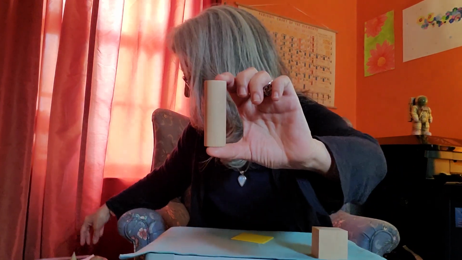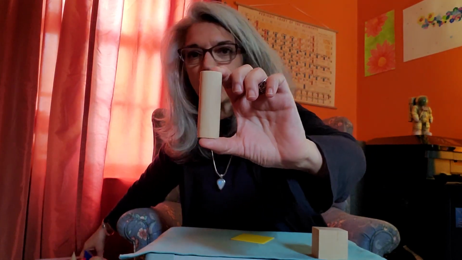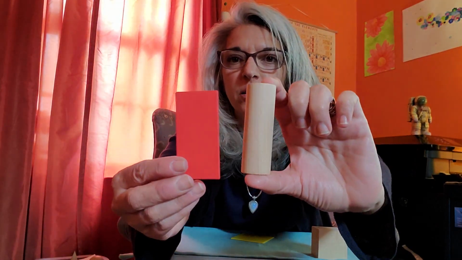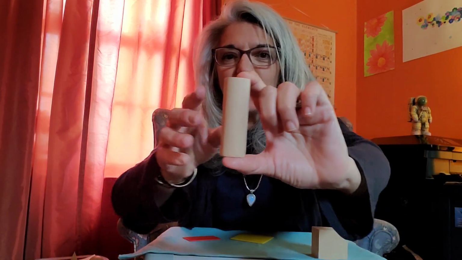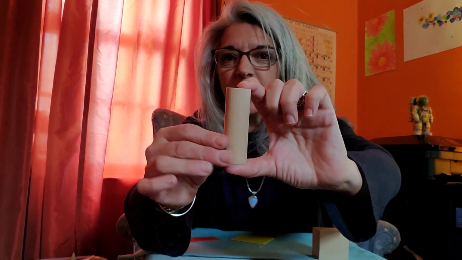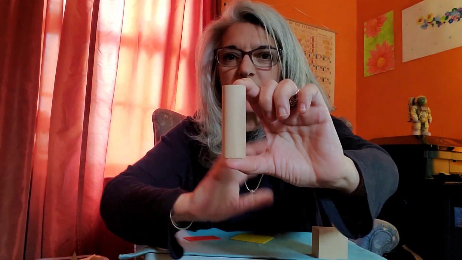A cylinder, if you hold it nice and straight like this, might look a bit like a rectangle. But it doesn't really have any straight sides. It does have a couple of flat sides that look like a circle. One here, and I'll slowly turn it, and one here.